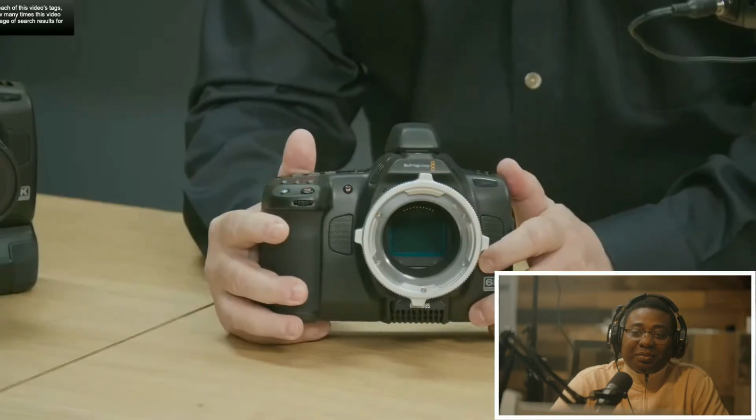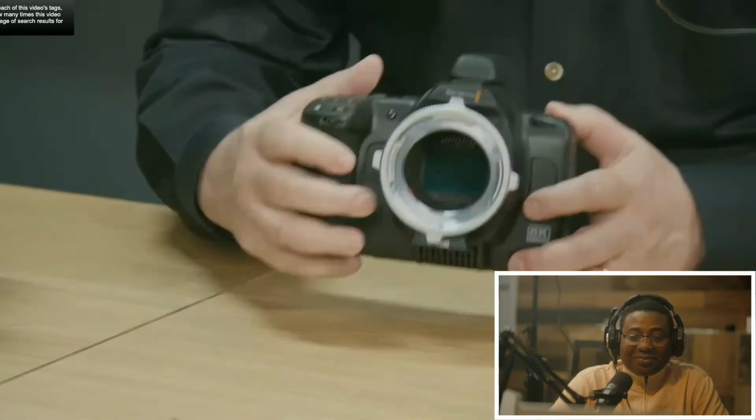I'll show you. There's a camera over there, if you can just get a shot down there, you can see the PL lens. I'll remove the lens mount so you can see it better.